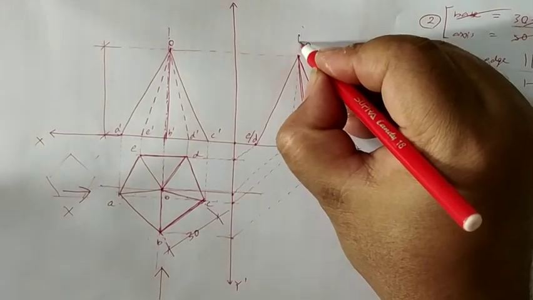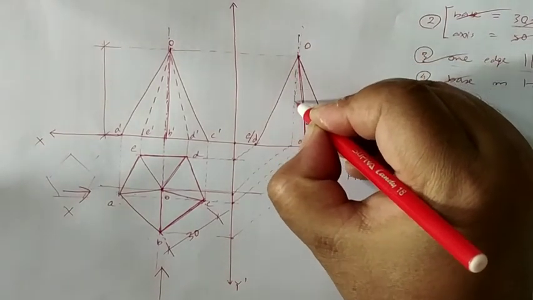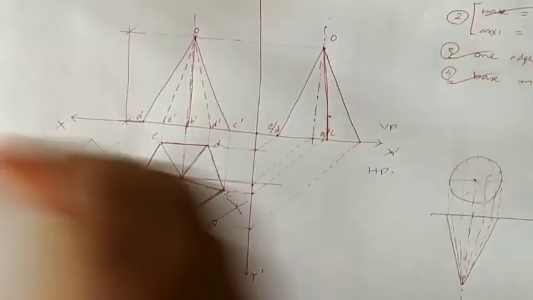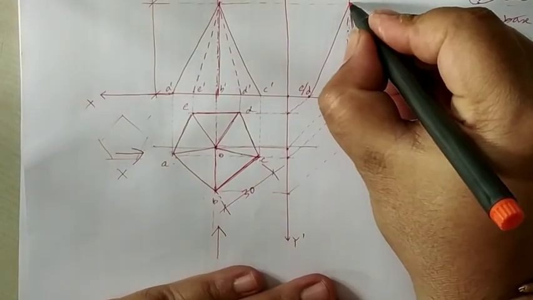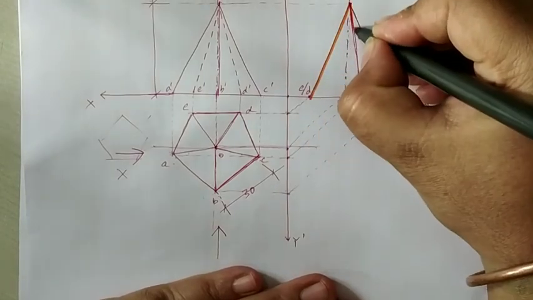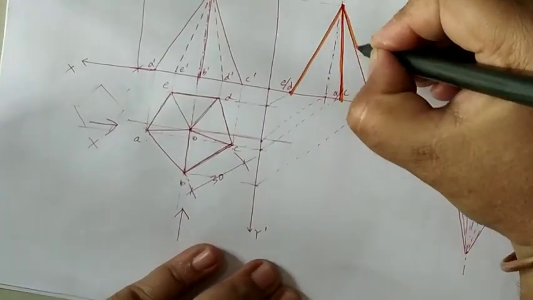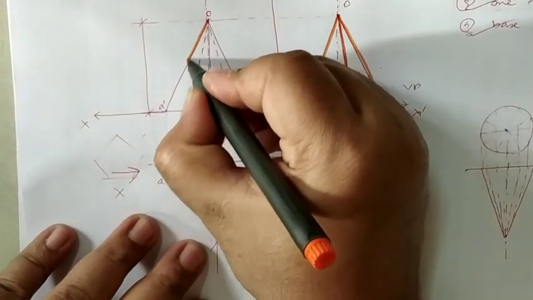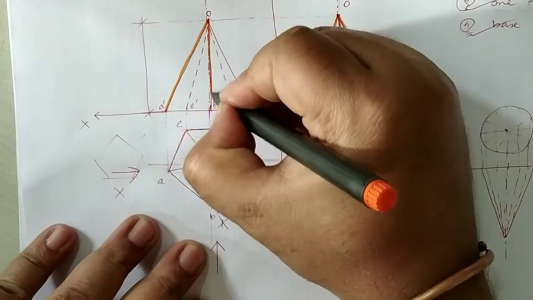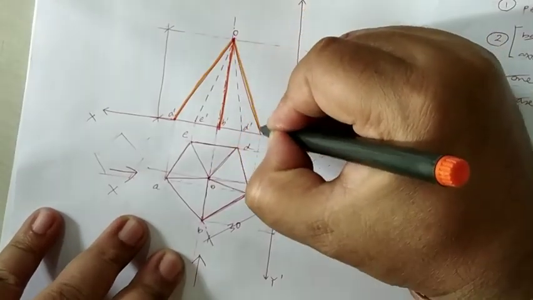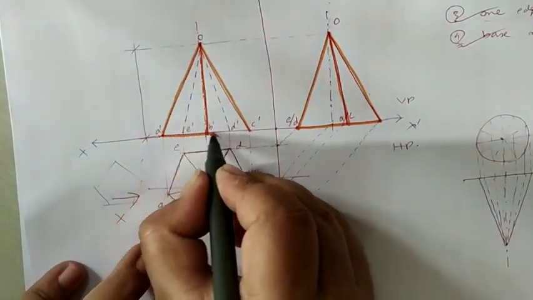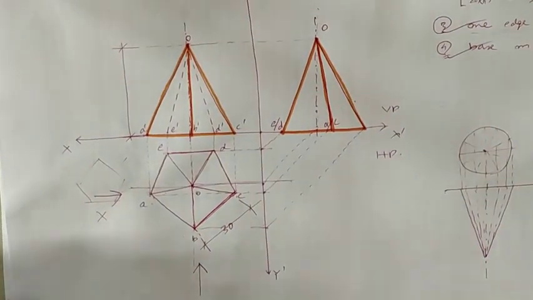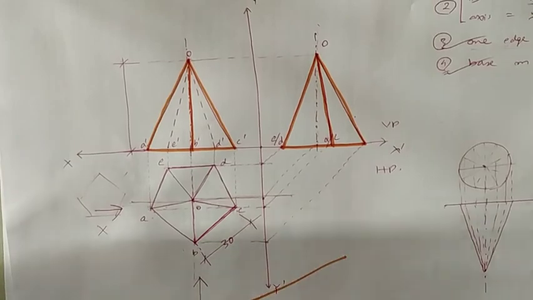And you need to show the axis. This is the axis. The axis will fall along this line of O. So at last you can darken these parts. Okay, so this question is done.